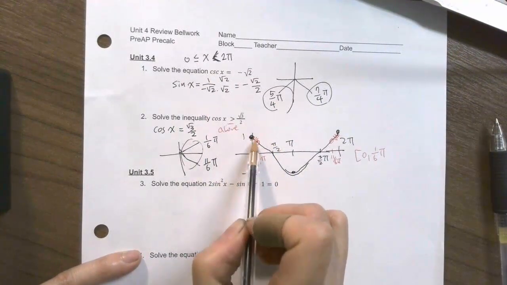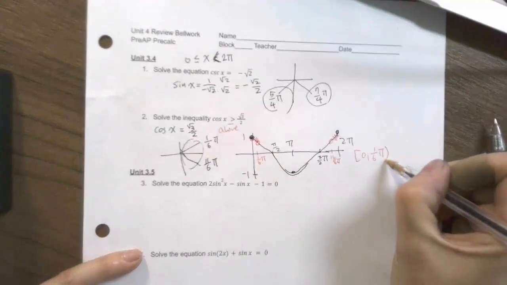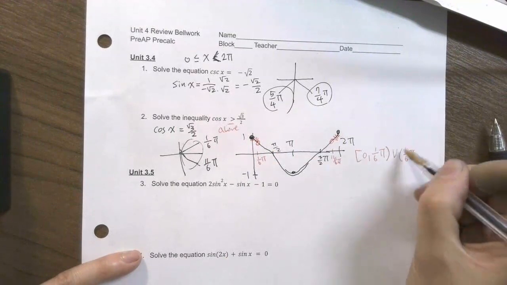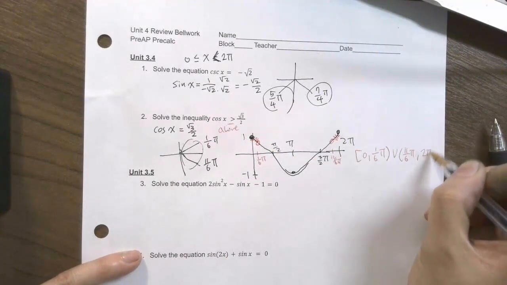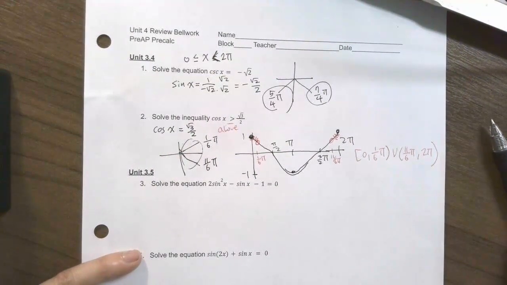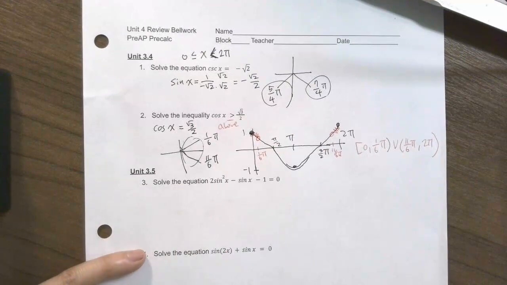Do you want to include when it's radical 3 over 2? No, you don't, since it's strictly greater than. So parentheses over here, open circle. Union with 11/6 of pi. Same reason why it's a parentheses to 2 pi. Do you want to include 2 pi in it? No, you don't. Parentheses there as well. I think the answer is a little different than this one, but let's just go with that.